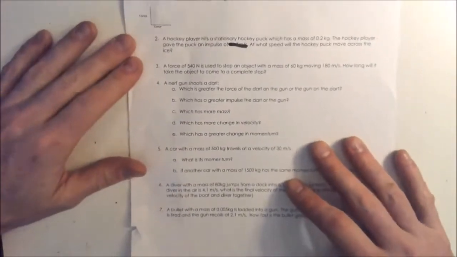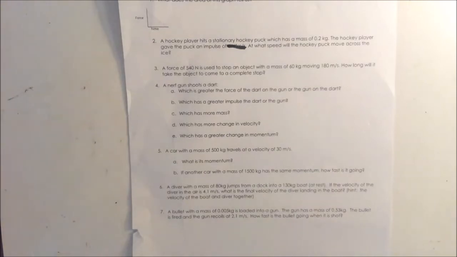Number 3. A force of 540 newtons is used to stop an object with a mass of 60 kilograms moving 180 meters per second. How long will it take the object to come to a complete stop? Now I'm going to do this 2 different ways, just in case one feels more comfortable to you.